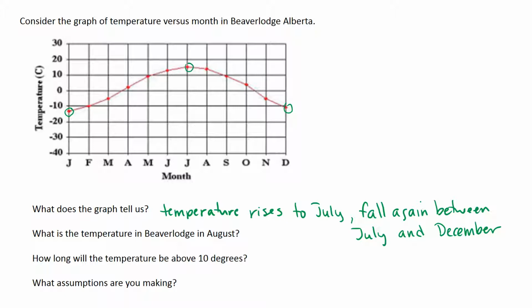What is the temperature in Beaver Lodge in August? So in August, I take my point and I follow it back to the y-axis, and it looks like it's approximately 15 degrees Celsius. Always include your units when you answer your question.